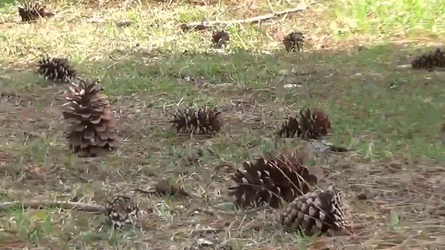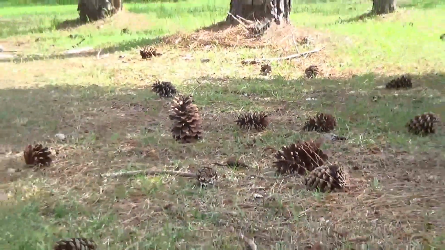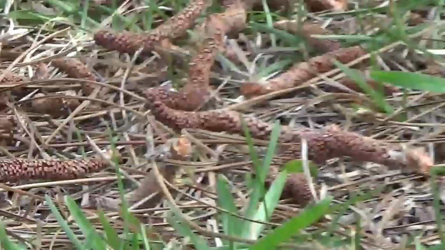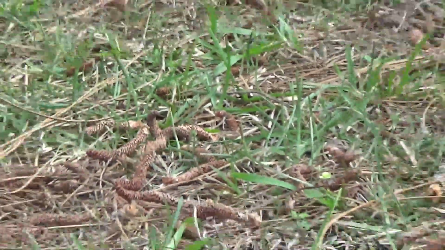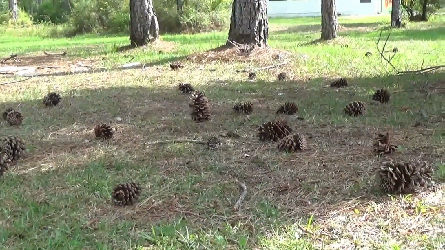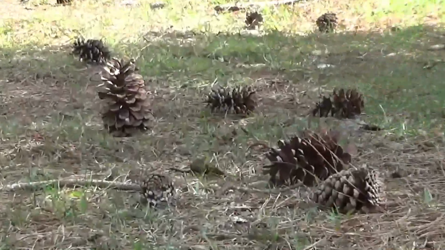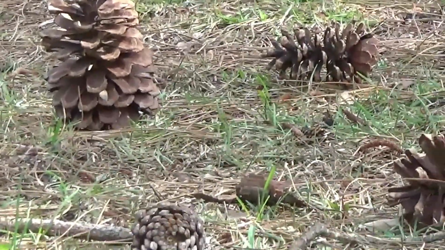This one, and this one. Which is male and which is female? Do you think this one is male or female?